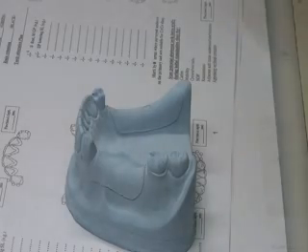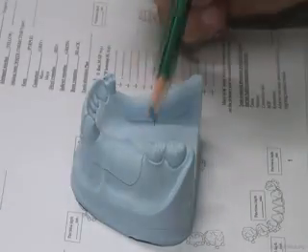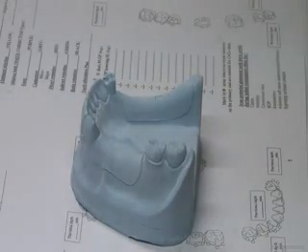Okay. Let's move on now to the case. We're still on the left, we're on the upper. Where is the junction between the upper and the lower? This is the junction. We are left with the basic design. We said major connector. The best major connector in the lower is? Lingual bar is the best. In upper, what is the best major connector?